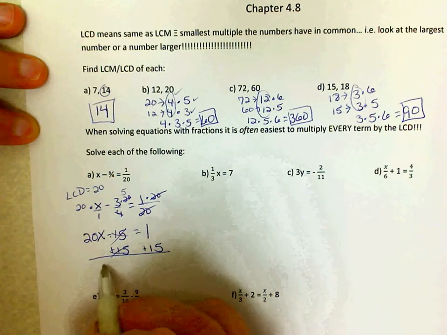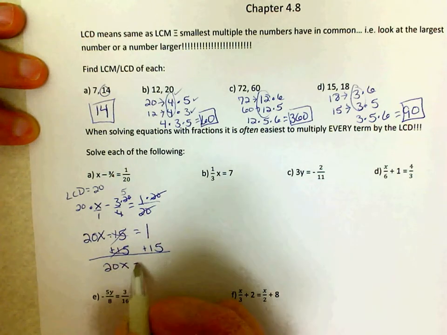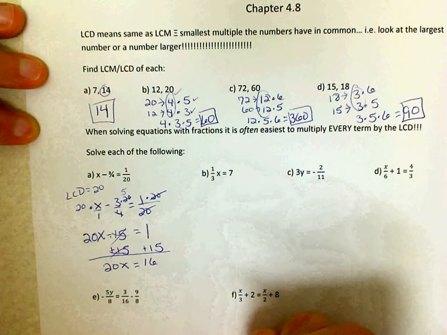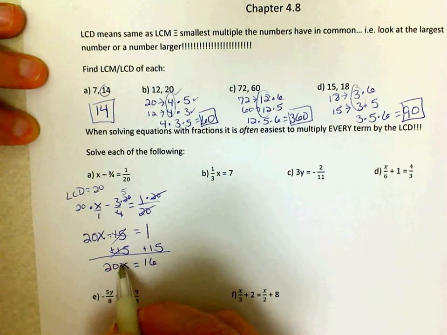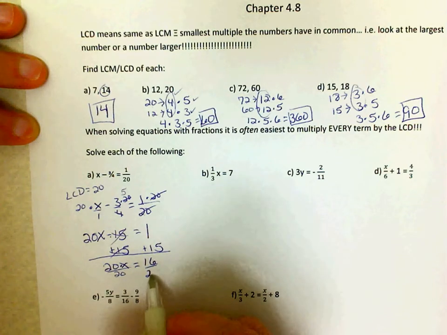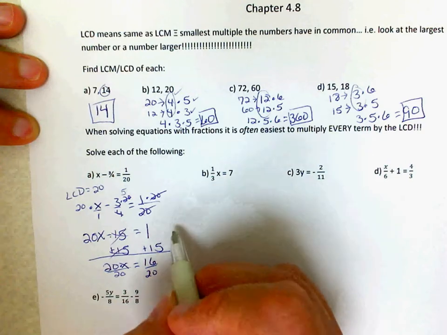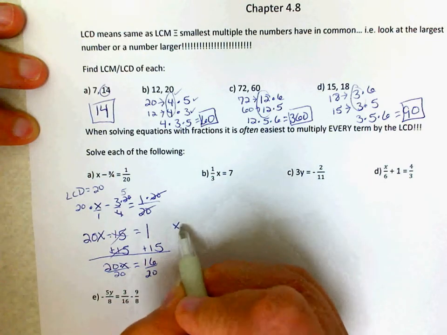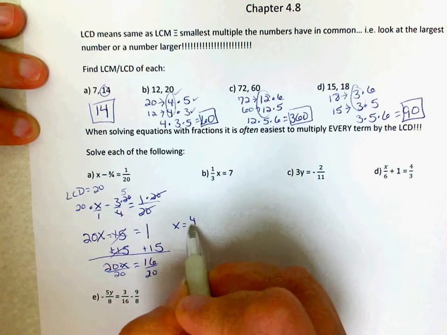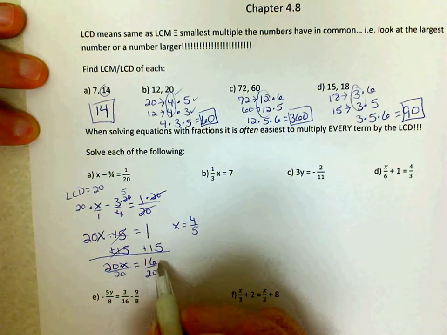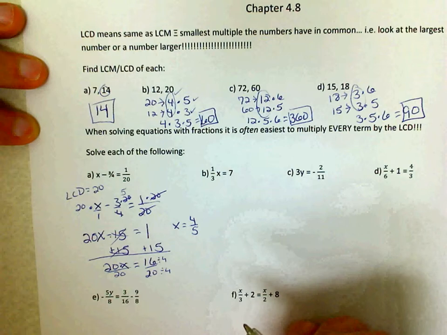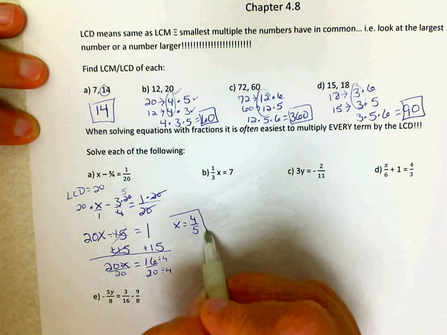That leaves us 20x equals 16. The opposite of timesing by 20 is to divide by 20. And remember, the unspoken rule of fractions is that you have to reduce. So x equals 4 over 5 because I can divide 4 out of top and bottom. So x equals 4/5.